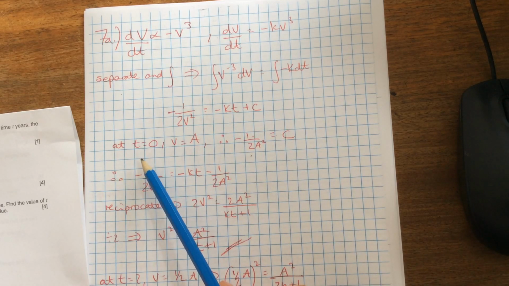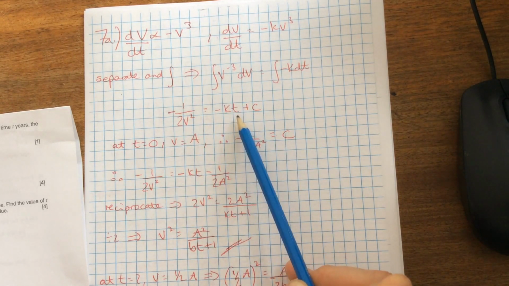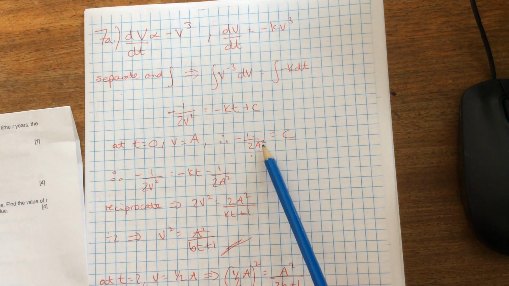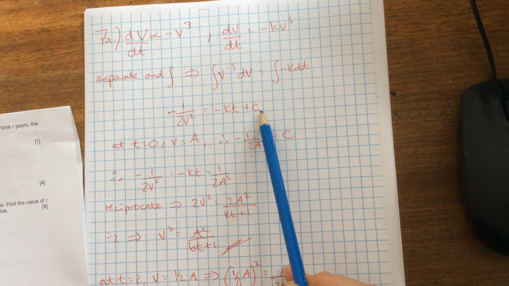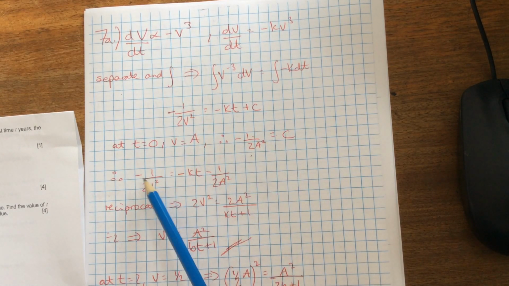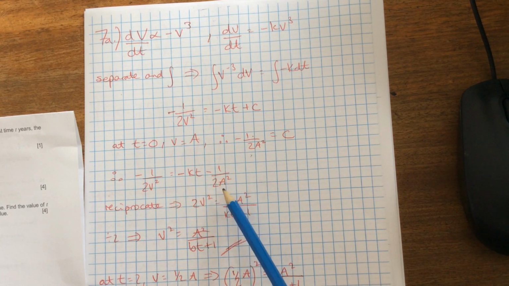They tell us that the initial value is a. So when t equals 0, v equals a. So that eliminates this bit here. That allows me to say minus a half over a squared equals c. So I can rewrite this expression again now, but swap c for this. So I now have minus 1 over 2v squared equals minus kt minus 1 over 2a squared.